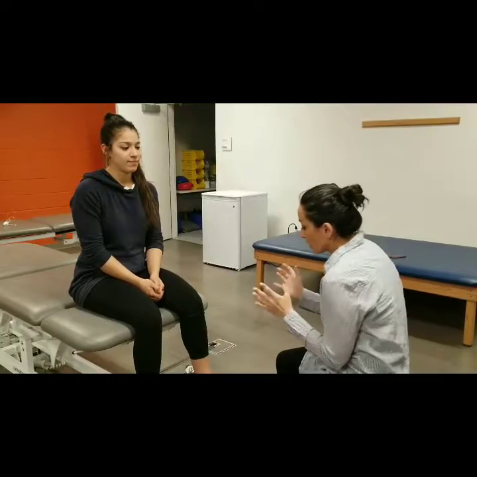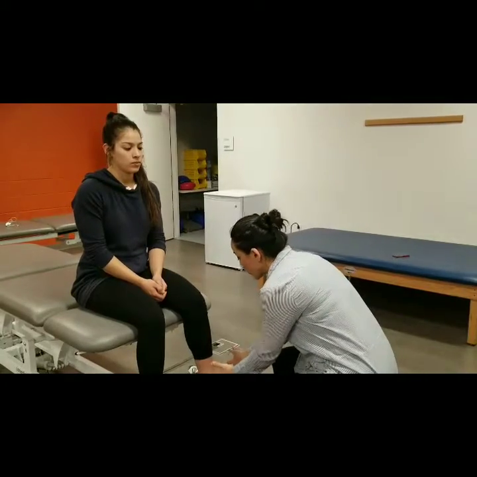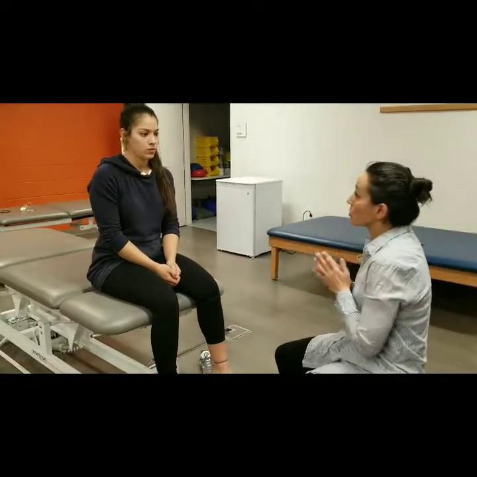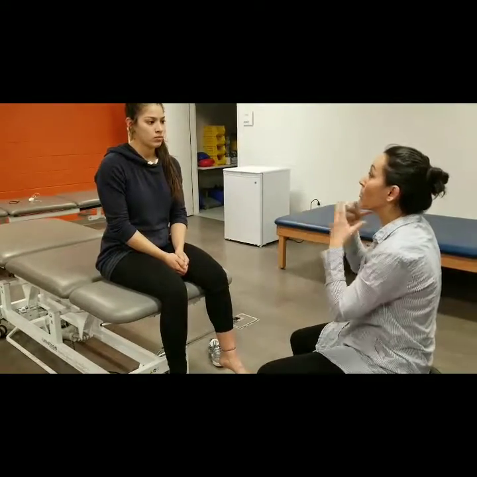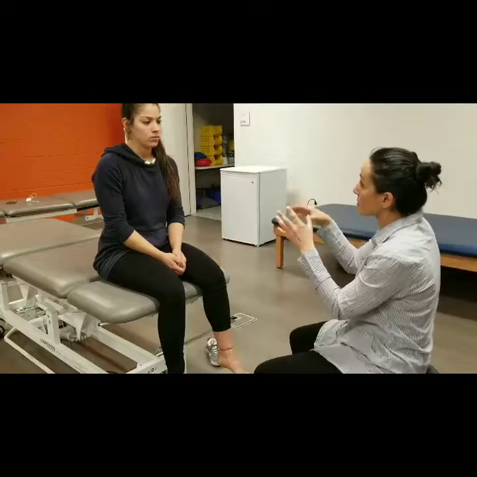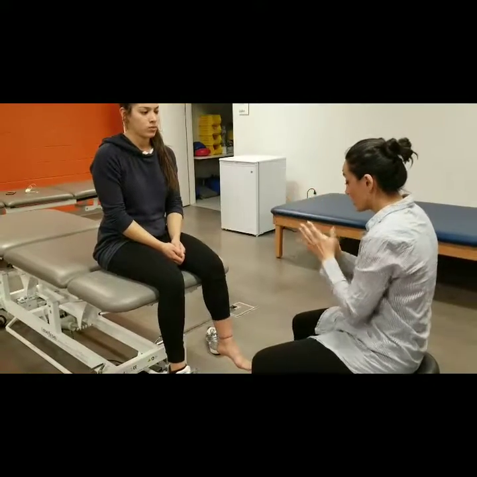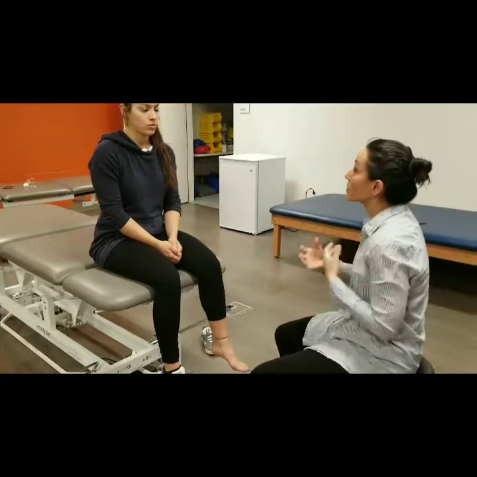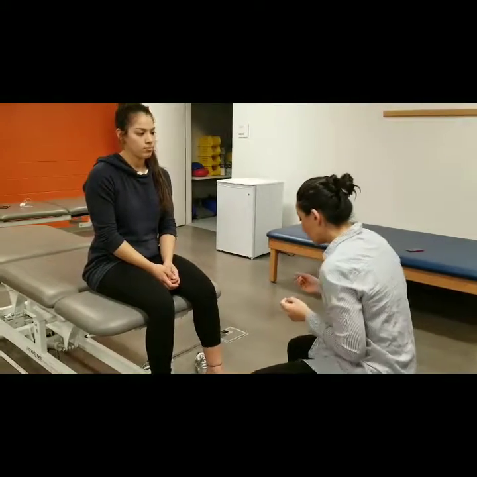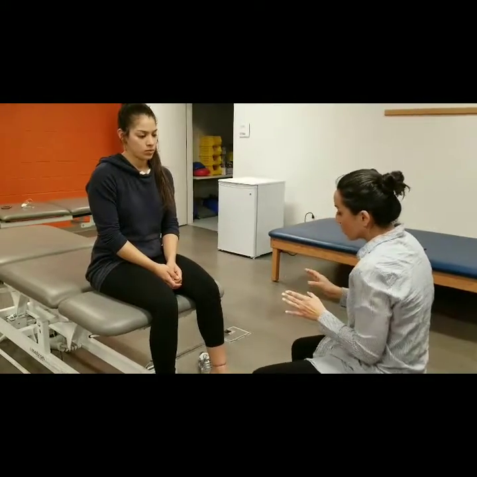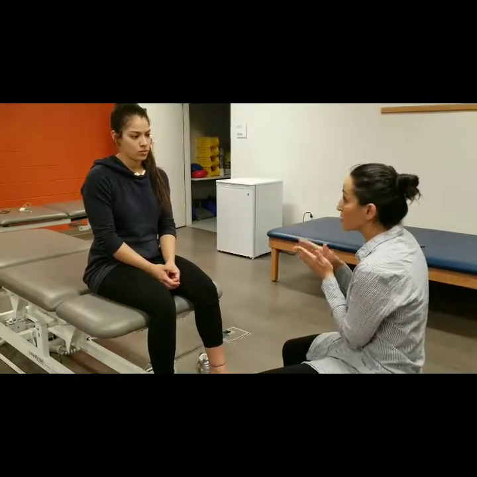When we put the wrapping on your ankle, it's going to help the blood go back to your heart and back through your system, so you can have more efficient blood circulation in your body. But when we do the wrapping, you're going to feel a little bit of pressure, just a little bit.